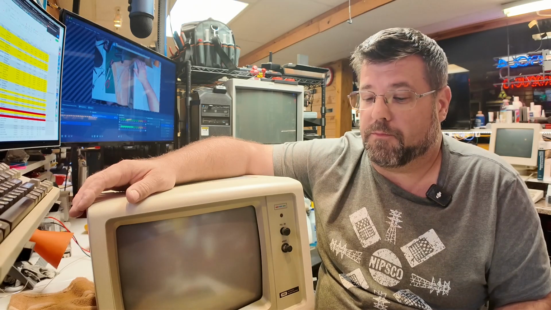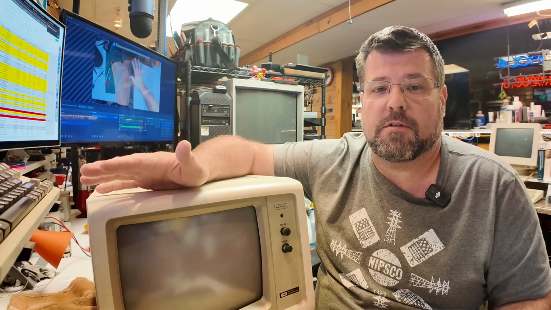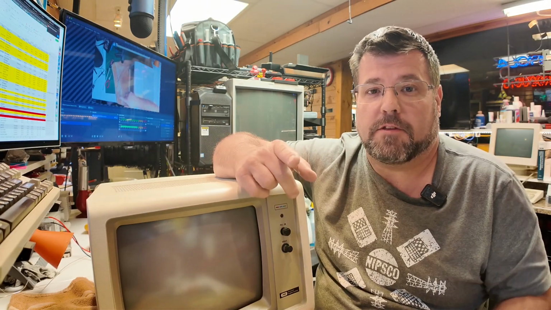So this may have to come back apart if screen geometry and things like that or colors are all messed up. Maybe not. Maybe it just looks fine in the future. So right now, I'm going to get everything set up to test this with the computer, and I'll be right back. Stay tuned.